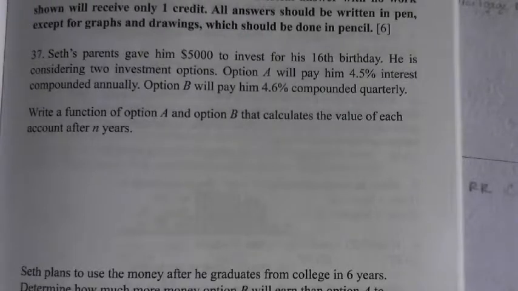4.6% compounded quarterly. This is a no-brainer. Which option should he go with? B, because it's a double benefit. It's a higher percentage, and it's compounded more. They're not asking you which one he should go with, because that would be obvious. They're going to work their way up through the questions they will ask.